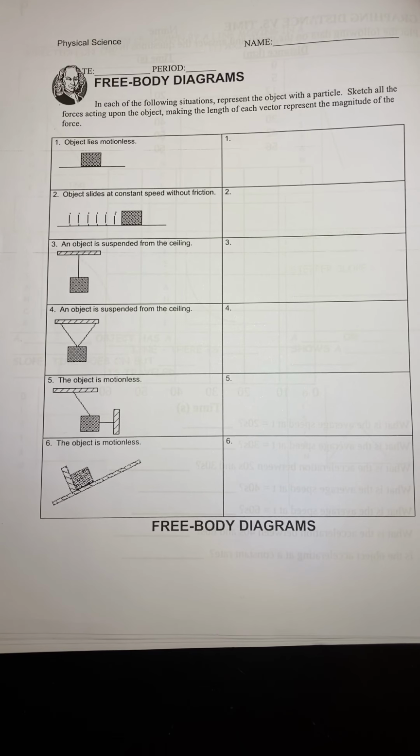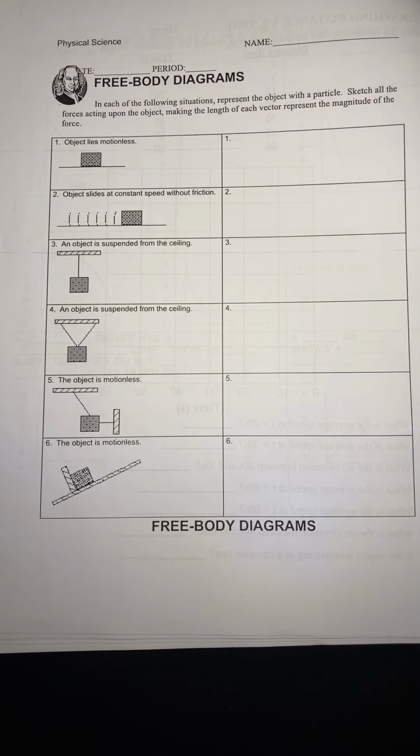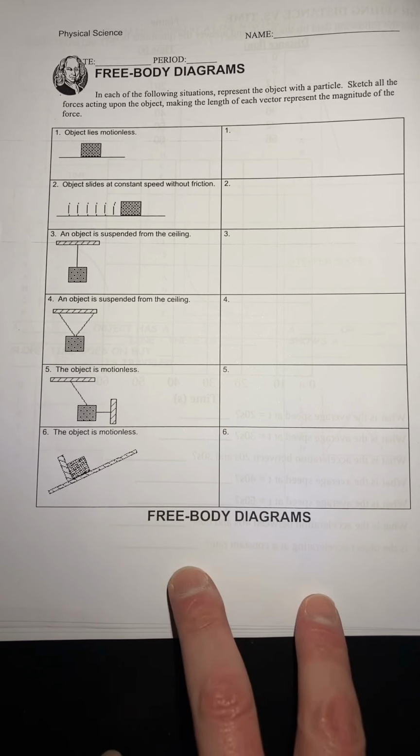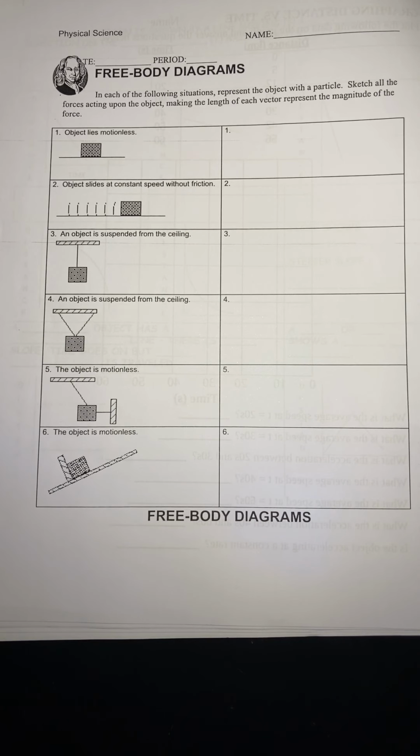Okay, so look, what a free body diagram is, it's really just taking an object where there is some force that is exerted on it, and showing all the forces that could be exerted on that object. So let's look at number one.